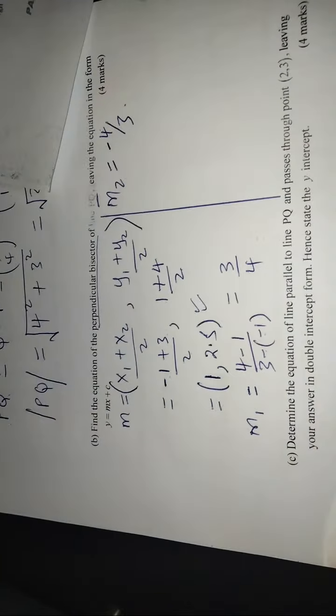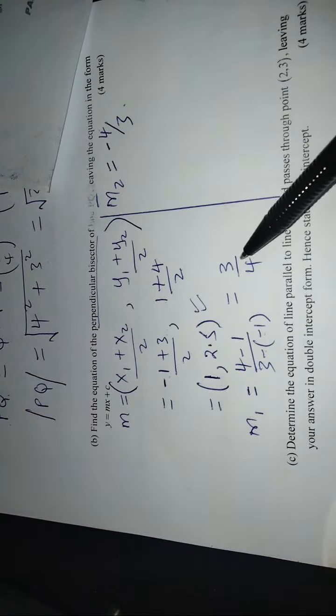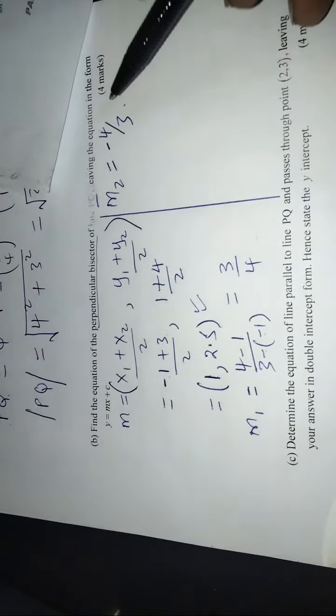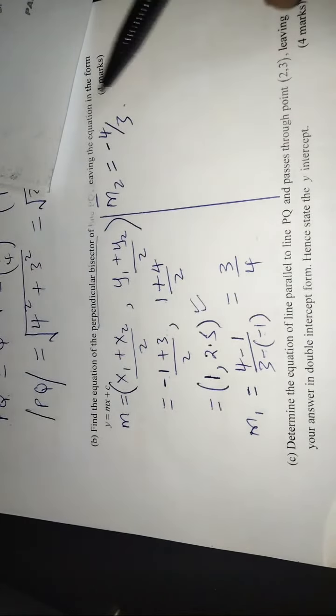The gradients of two perpendicular lines should give us -1. Now that gradient 1 is known, the other gradient is automatically the reciprocal with the reverse of the sign. Now this is positive, gradient 2 will be negative, and the quantity will be the reciprocal, 4 out of 3.